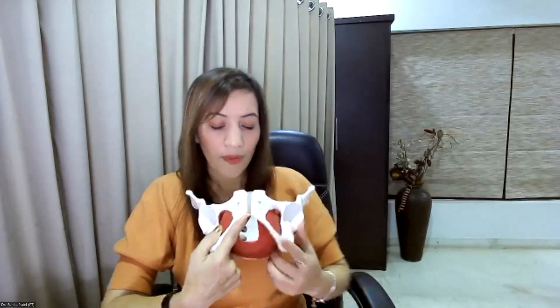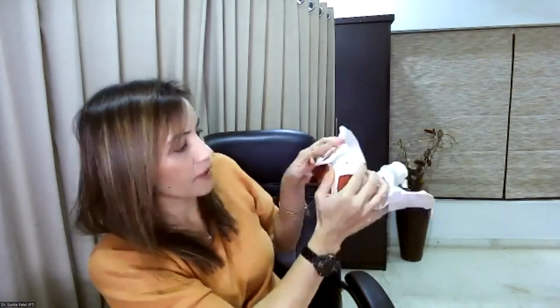So we can palpate the ischial tuberosity, and we can bring our finger by just palpating the bone on the side like this. So one finger on one side, and then you can palpate the other side, and you can bring your other finger also like this. Or you can bring both thumbs. You can use your thumb also as a therapist like this. So you can bring both thumbs and you can just see.